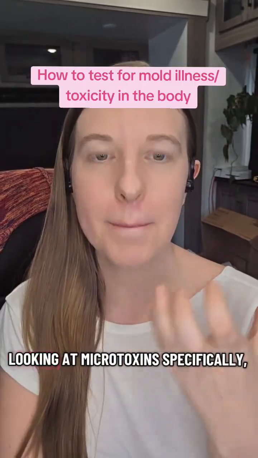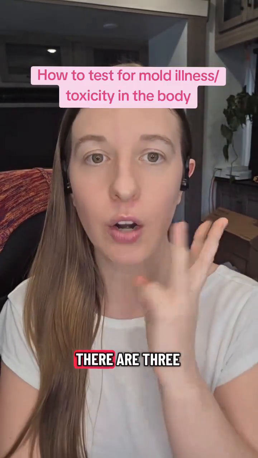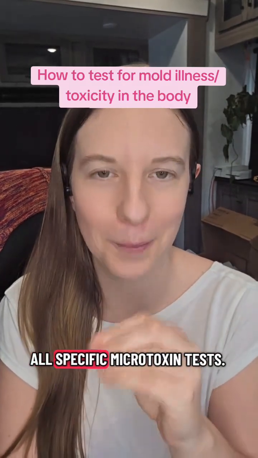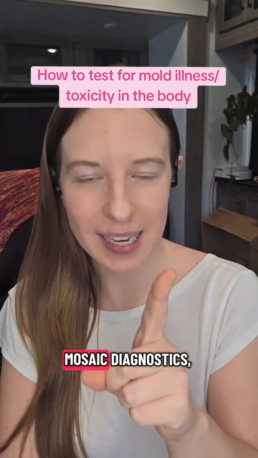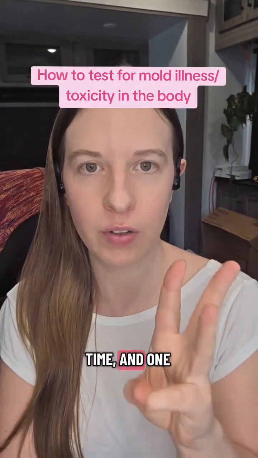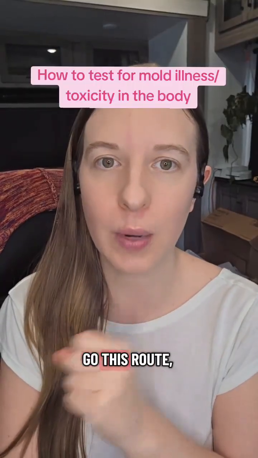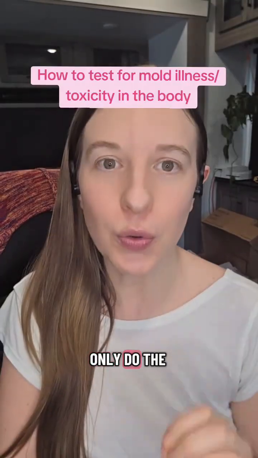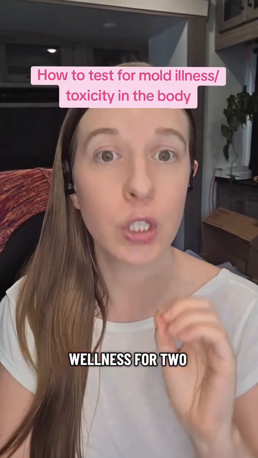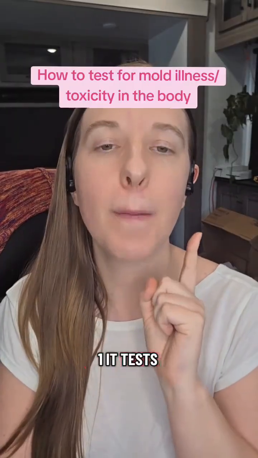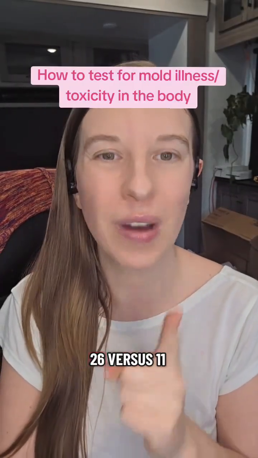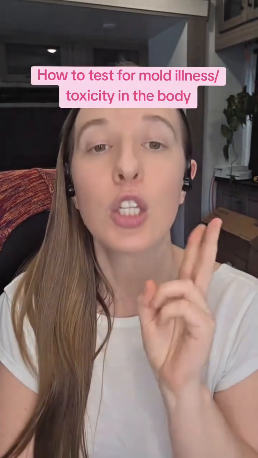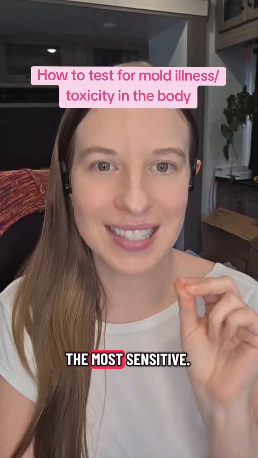So if we're looking at mycotoxins specifically, there are three main tests that we would look at, and they are all specific mycotoxin tests. There's one from Mosaic Diagnostics, one from Real Time, and one from Vibrant Wellness. If you're going to go this route, only do the one from Vibrant Wellness for two main reasons. One, it tests for the most mycotoxins, 26 versus 11 and 16 for the other ones. Two, it is the most sensitive.